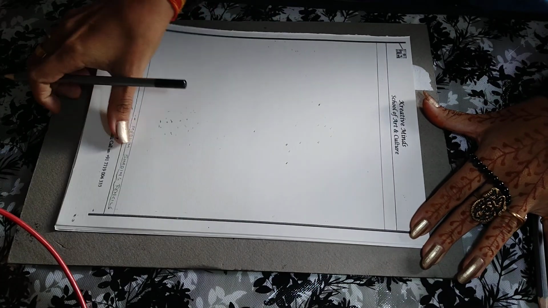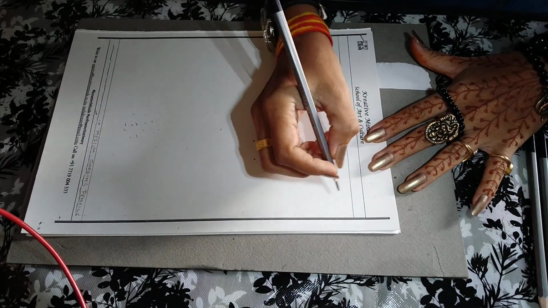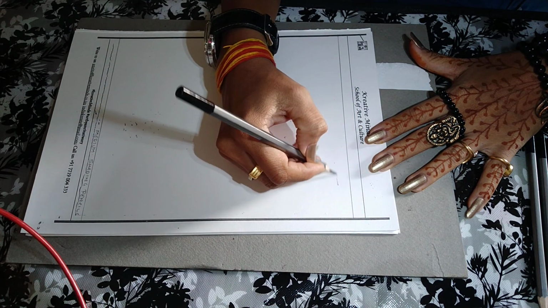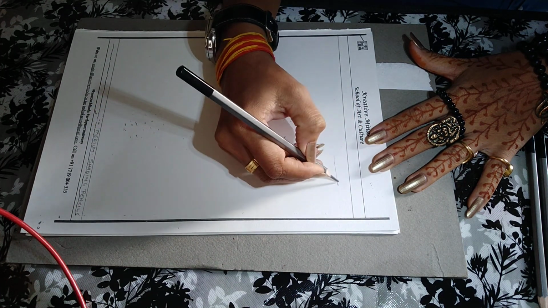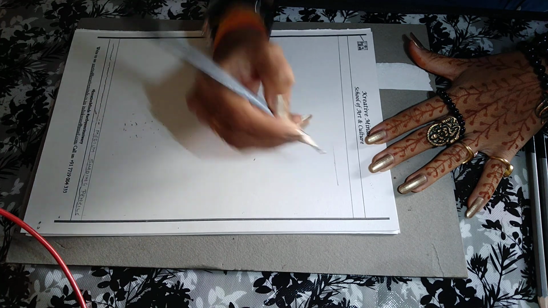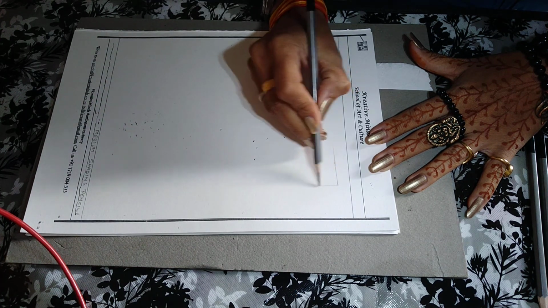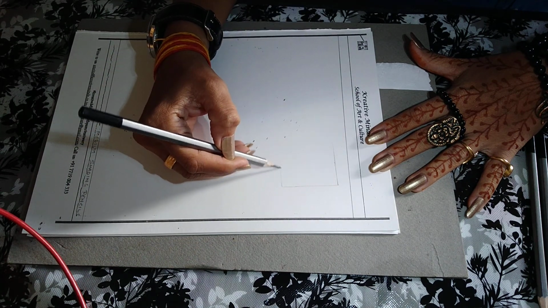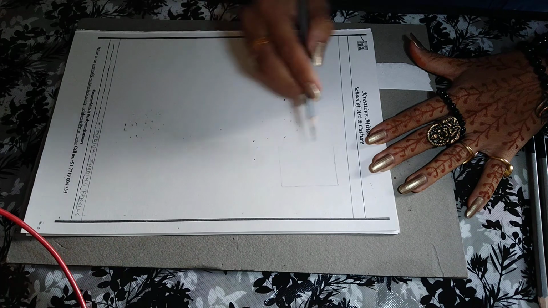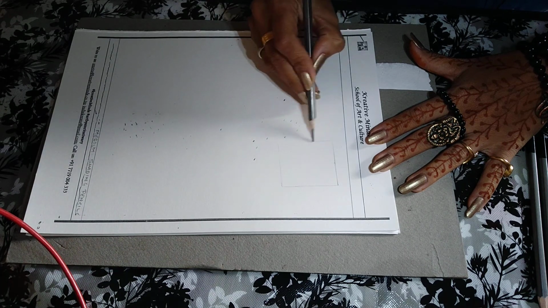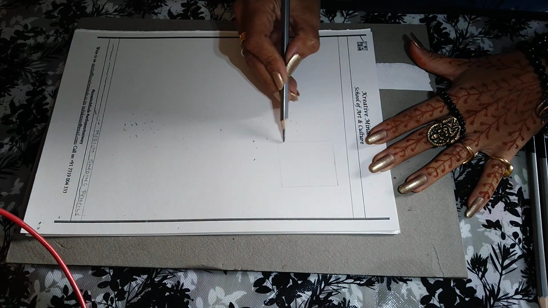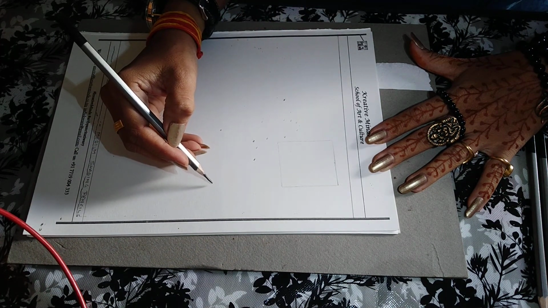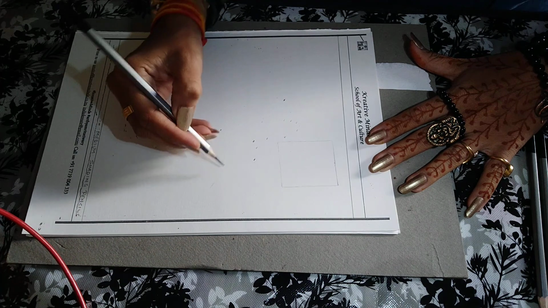So I'm going to start with a square. Remember, when we draw, we should not be drawing very dark, because whether it is shading pencils or color pencils or anything, the drawing should be done as light as possible, as in reality no objects have an outline unless we give an outline to it. Next I'm going to draw a triangle.